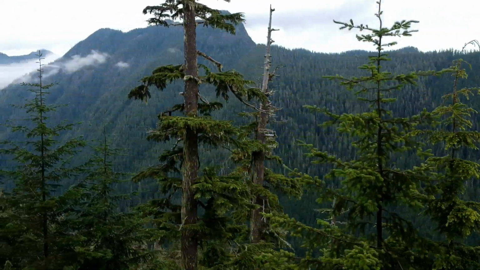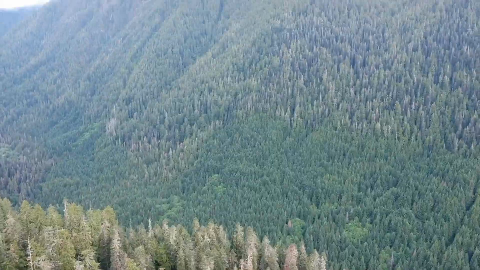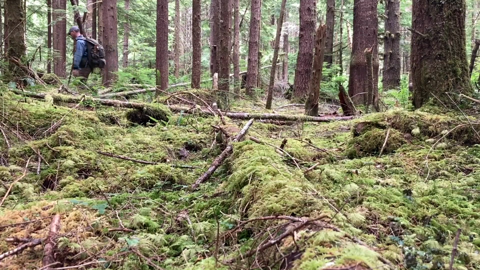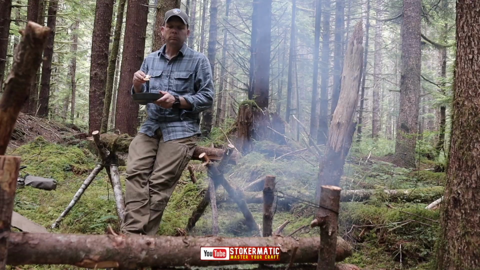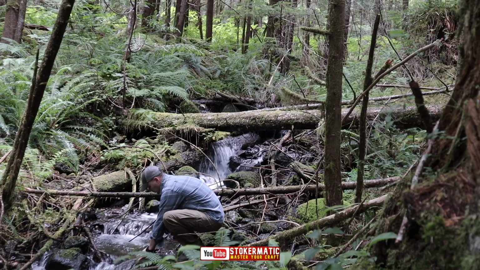Well, what if you don't want to see anybody? What if you want to get off grid? If you want to find views and vistas like this, or amazing campground sites like that, hang on tight and I'm going to show you how I found this majestic spot, coming up.